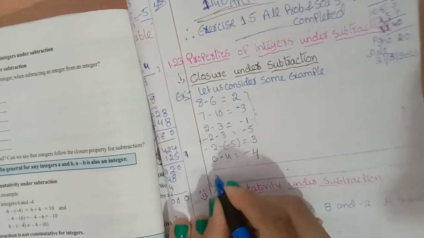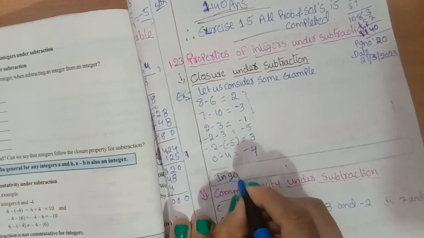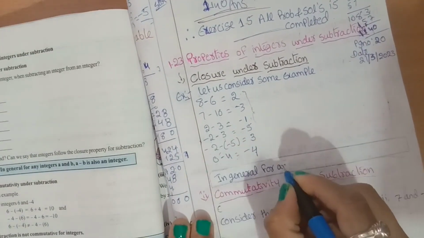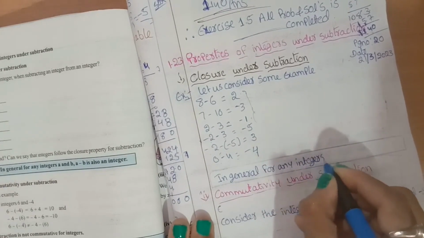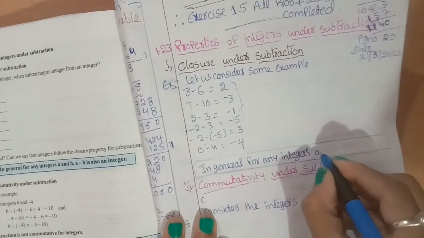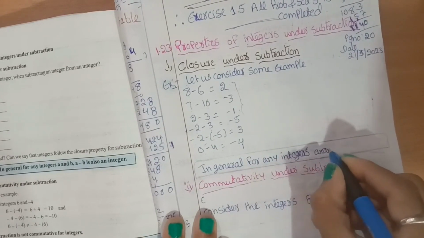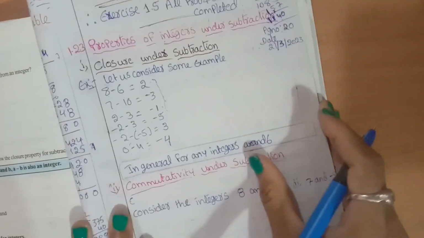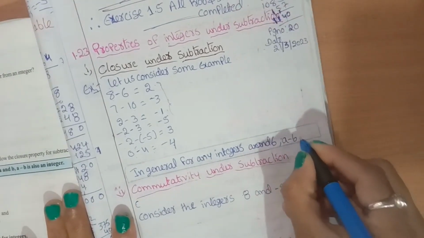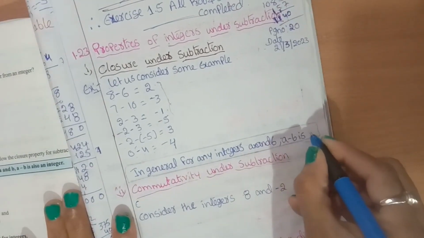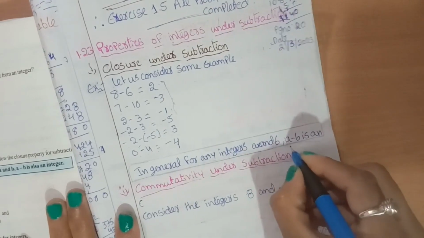Now, in general, for any integers A and B, A minus B is also an integer. Is it correct, Gagan Sai? Yes.